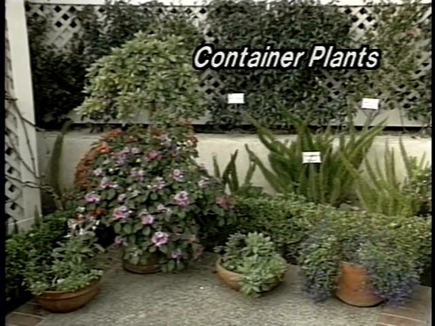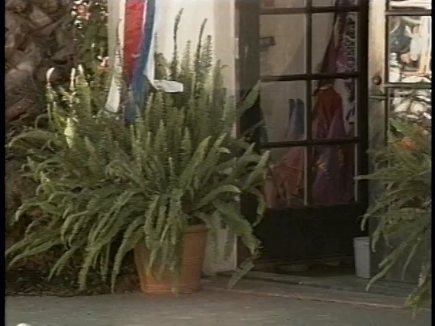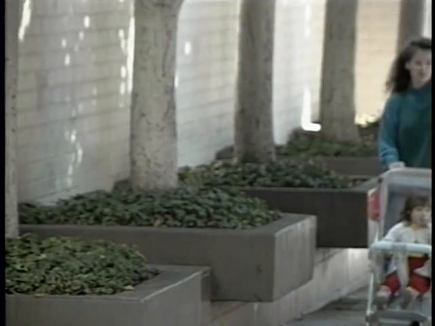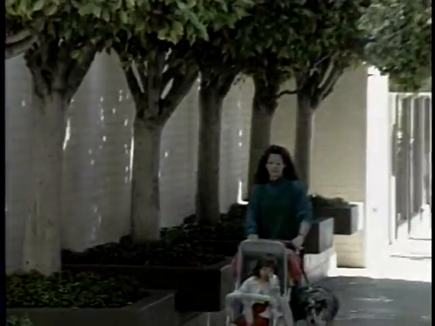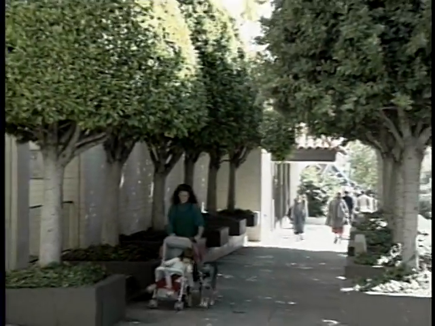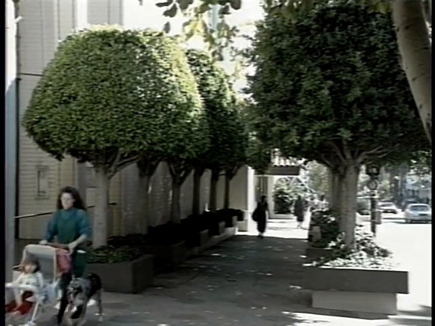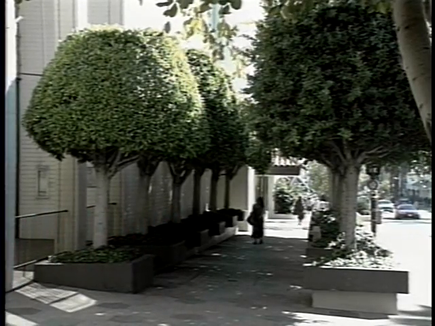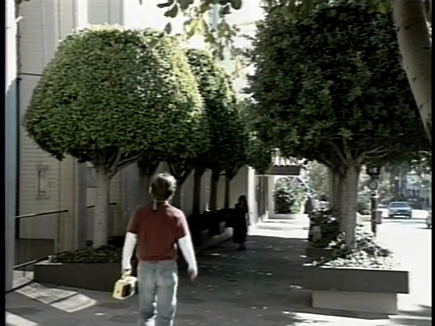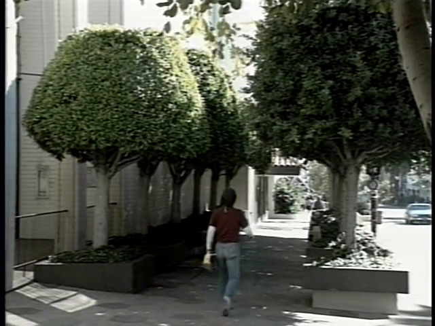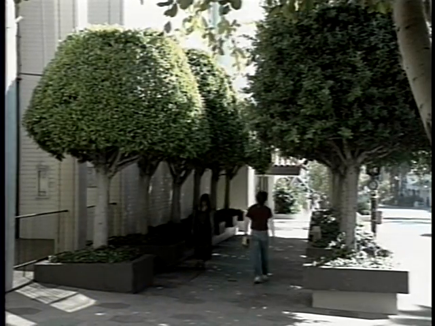Container plants are commonly used in patios, entryways, and along walkways. The most important consideration when selecting these plants is that they grow successfully and for a long time in the limited soil area provided by a container. These ficus trees are ideal for long-term container use.